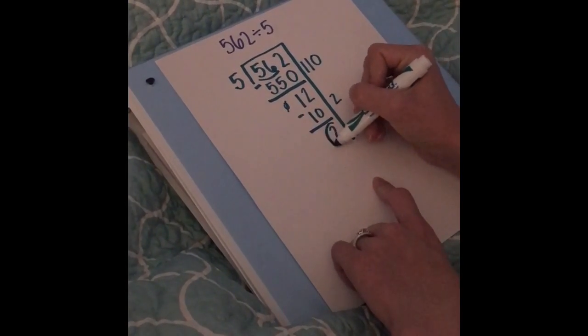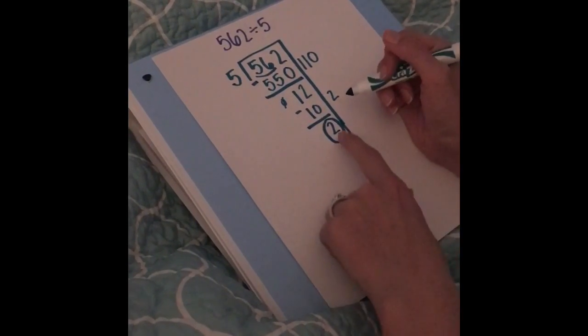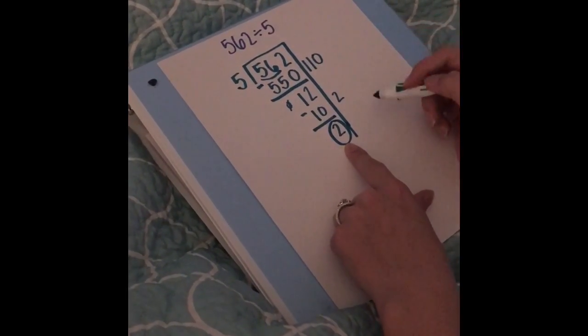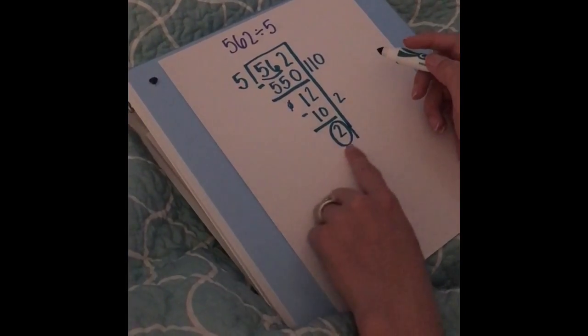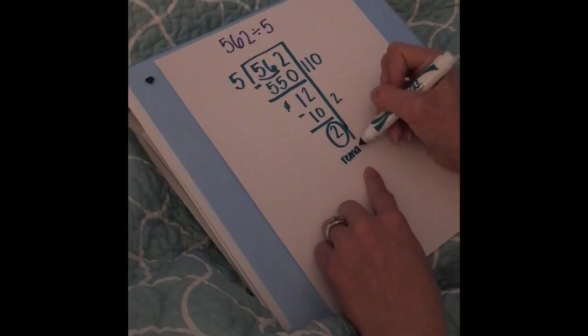I know I'm finished because the number that I'm left working with is currently less than my divisor. This number, if it's not 0, if we have a number that's less than our divisor at the bottom, this number becomes our remainder. Okay?